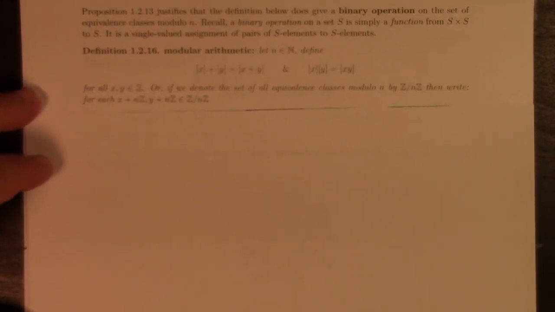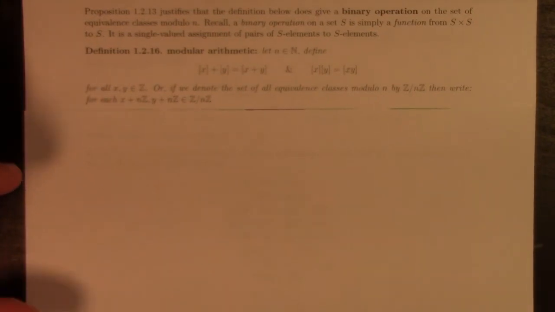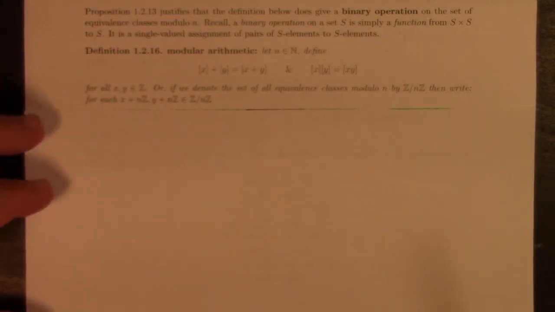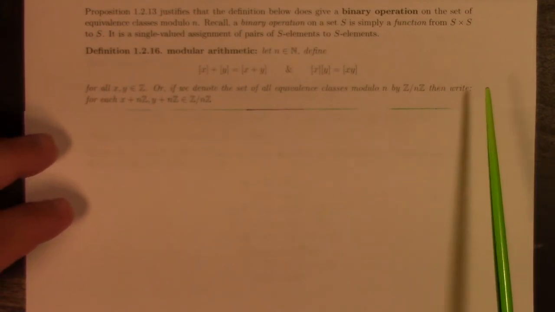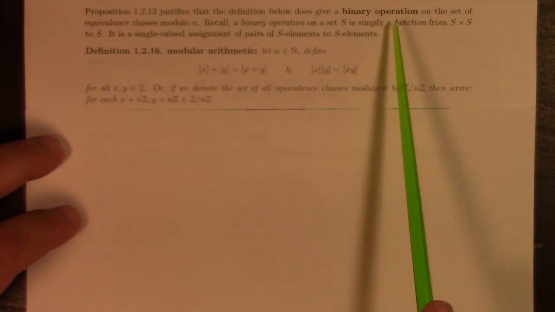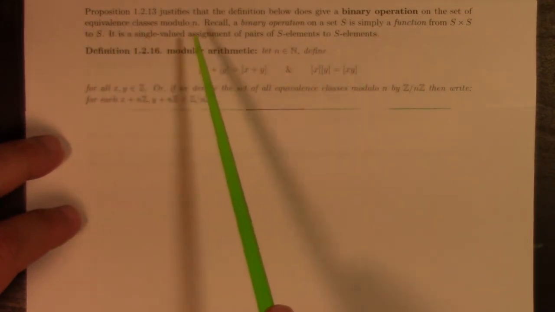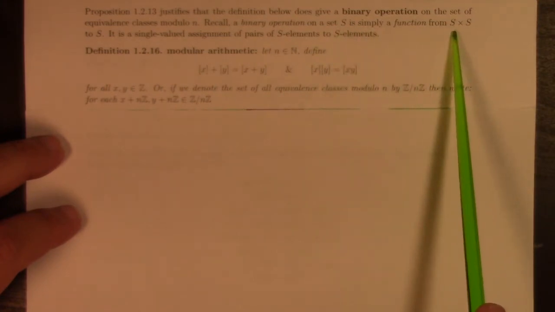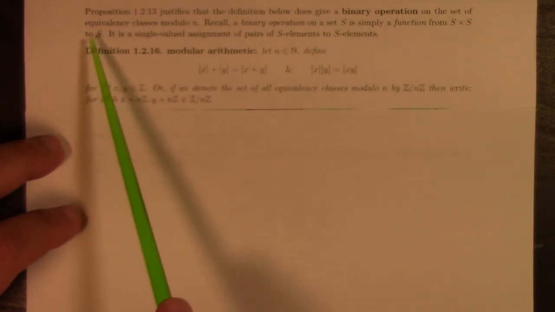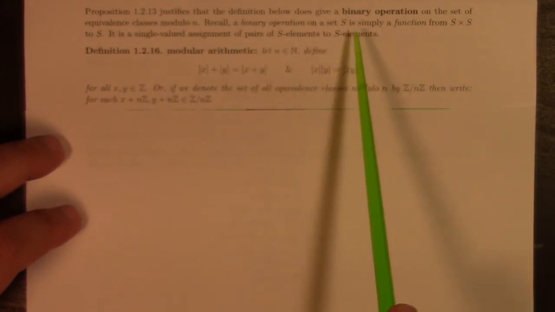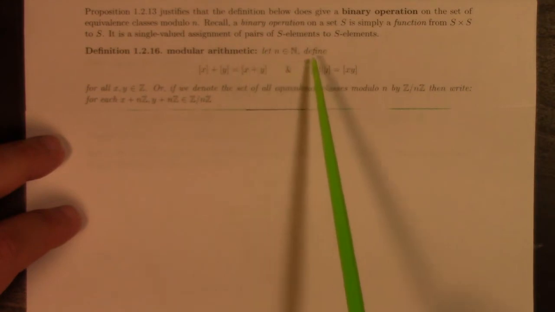But before we try to solve systems of congruences, maybe we should first understand a little bit more about what congruence is and what this Zn thing I'm talking about is. So here it is. I should remind you that a binary operation on a set S is simply a function from the Cartesian product of S with S to S itself, right? In other words, it's a single-valued assignment of pairs in here to an element of S.